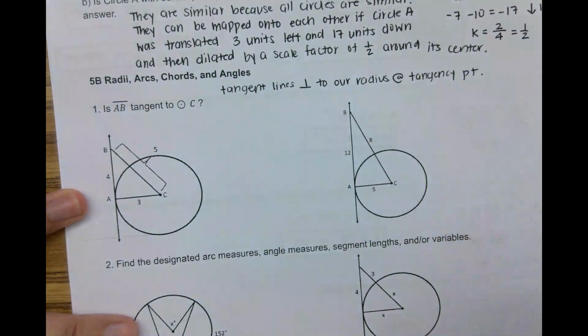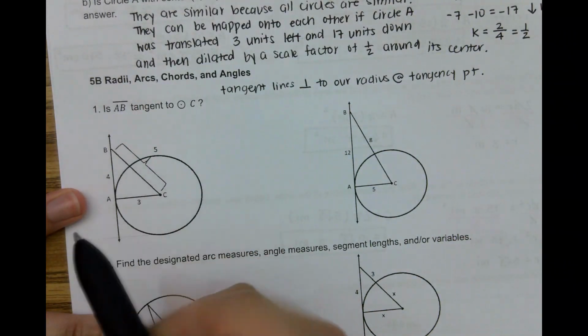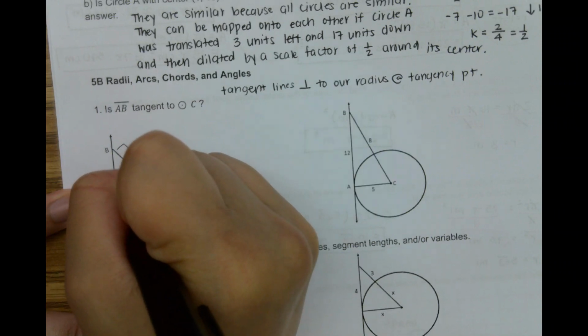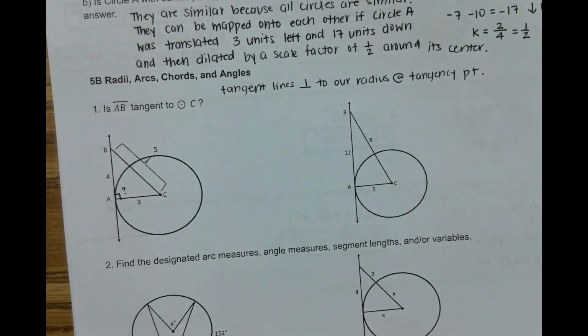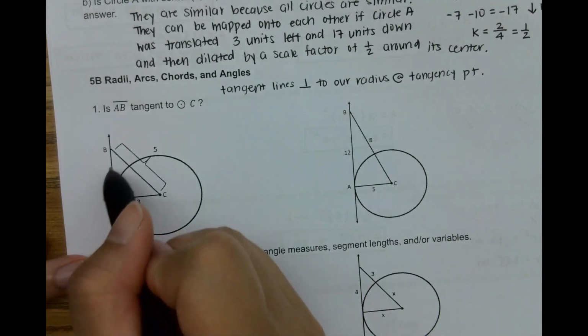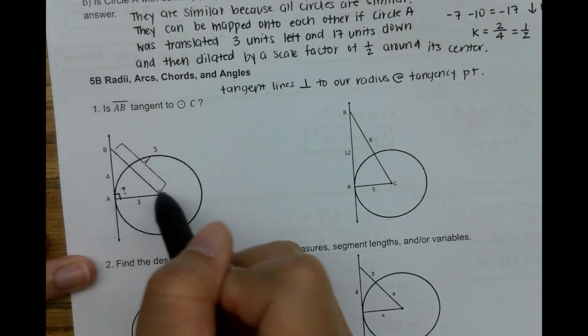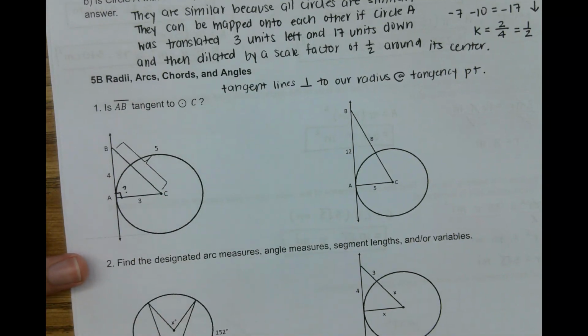Okay. So here, if these were tangent, they should be perpendicular, and that's what we're testing. Okay, so here, if it was perpendicular, it would make a right triangle, meaning Pythagorean theorem would work for it.